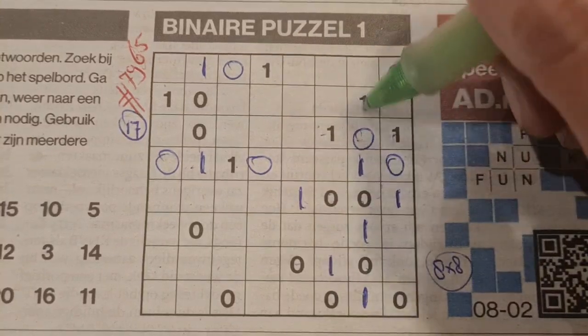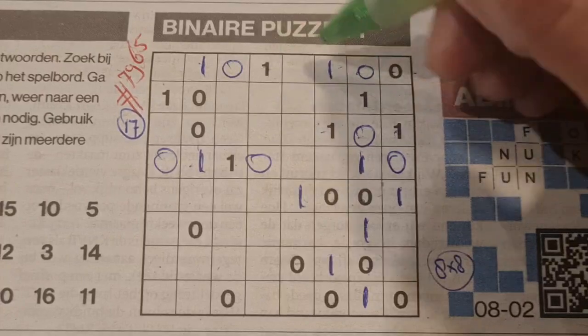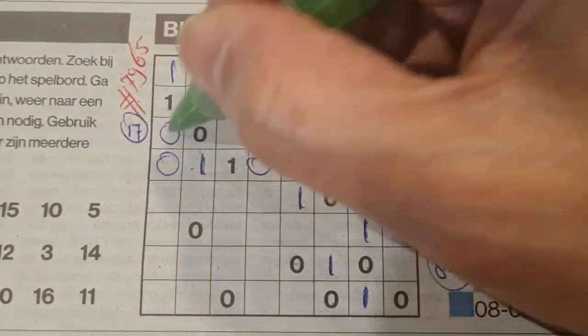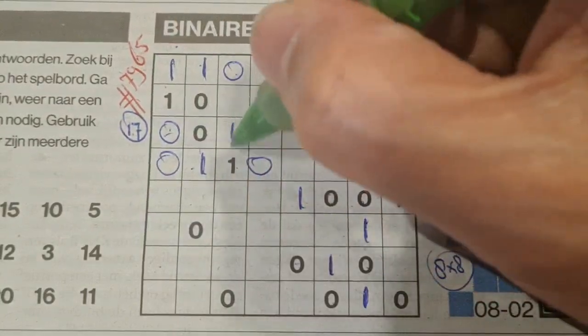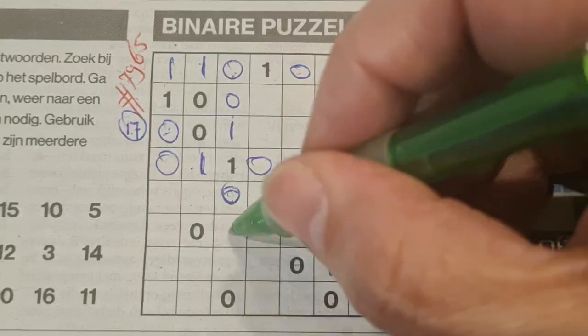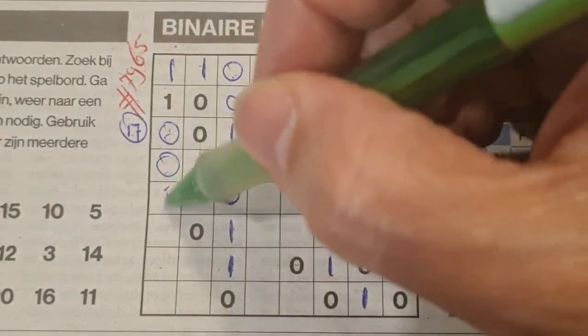1, 2, 3, 4. 4 1s. So the rest are 0s. Double 0 here, 1 there, 1. Between the 1s comes a 0. 4 0s we have here. So the rest are 1s. Double 1 here, no, there, no. Double 0 here, 1 there, 1. Double 1 here, no, there, no. 4 0s we have here. So the rest are 1s. Double 0 here, 1 there, 1.